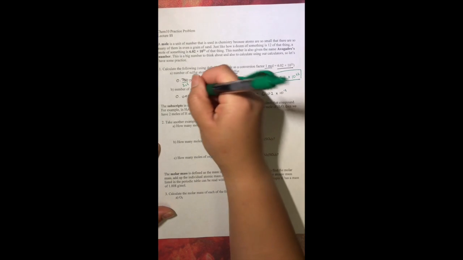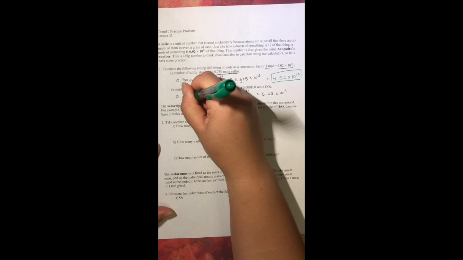And here we have 3 sig figs. So 1, 2, 3. So it works out. And this is our answer, 6.02 times 10 to the 19th.